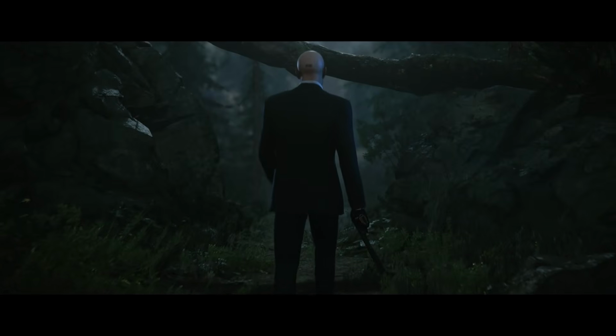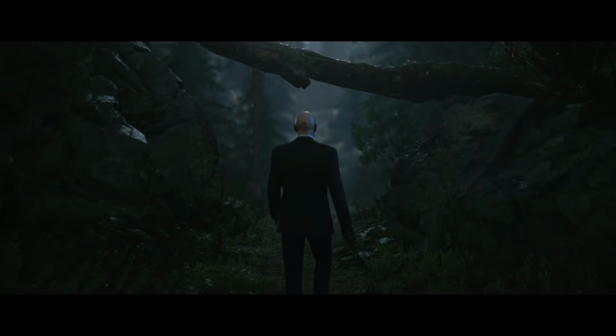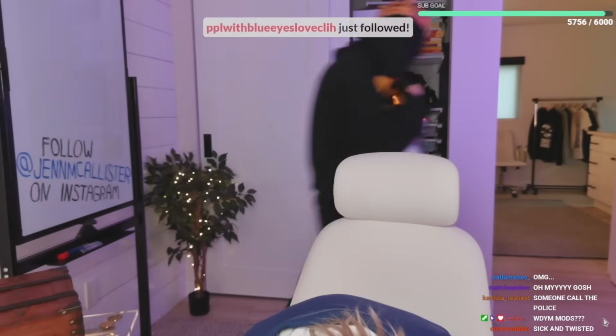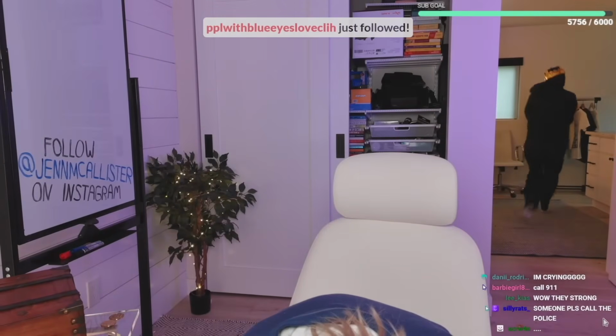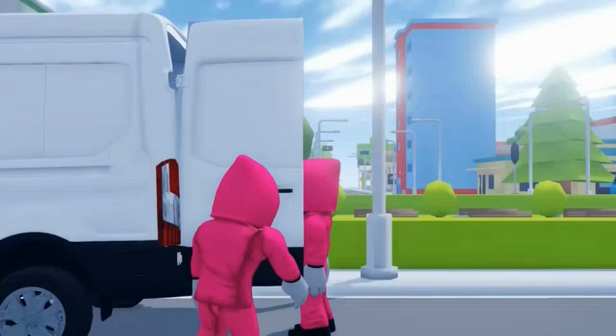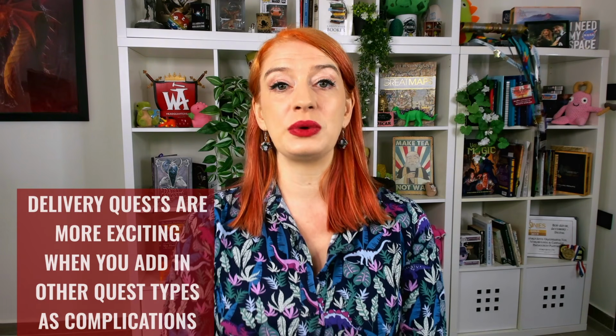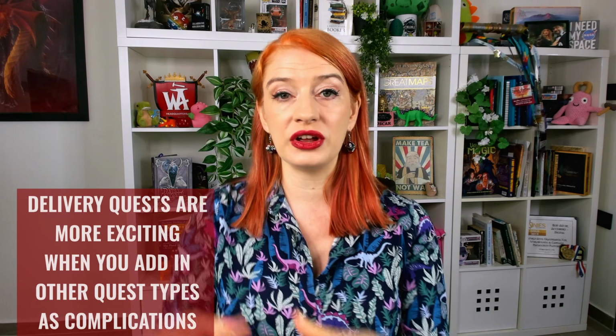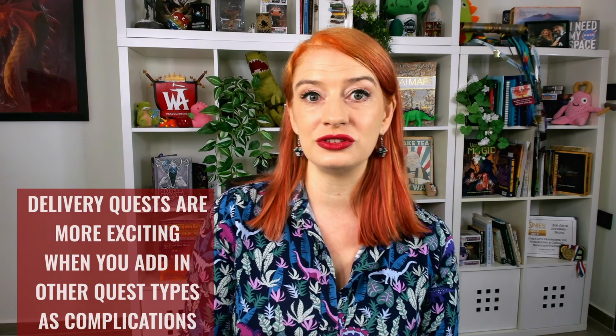But what if there's a spy in the caravan guard, a would-be assassin in the princess's cohort, or perhaps the PCs have been sent undercover to gather information? Suddenly your escort quest has intrigue and subterfuge as well. Or perhaps things start going missing and you have to track down the thief. Maybe the princess is kidnapped in the night and you have to stage a rescue. Like with fetch quests, delivery quests are more exciting when you add other quest types as complications and elements.